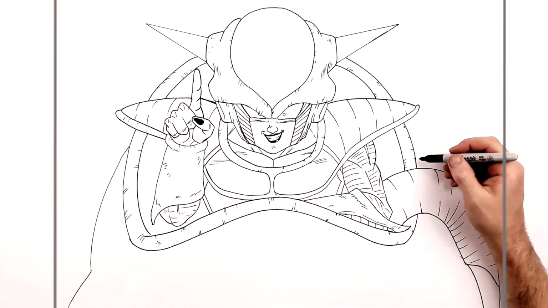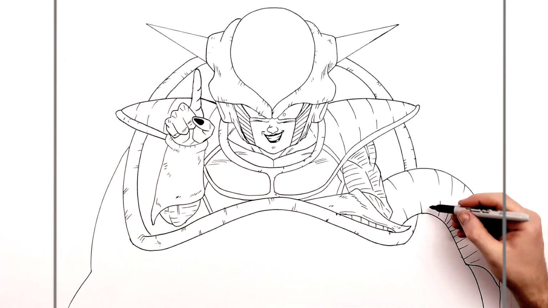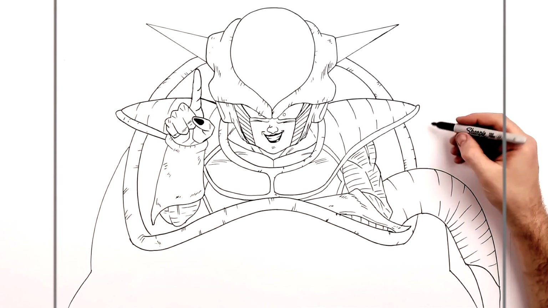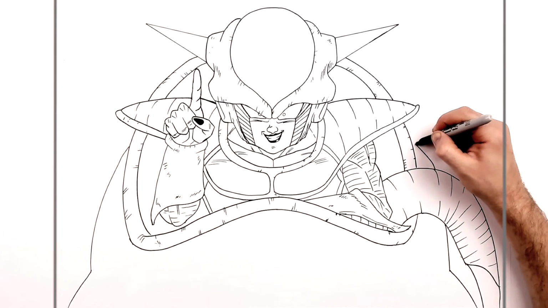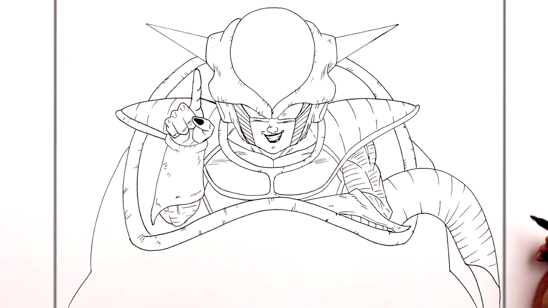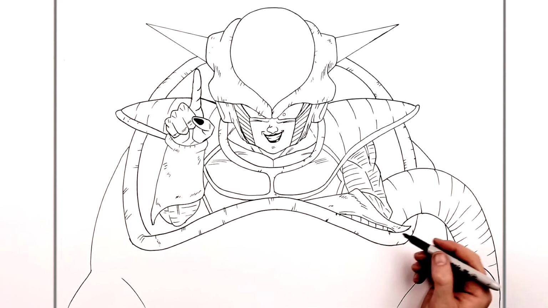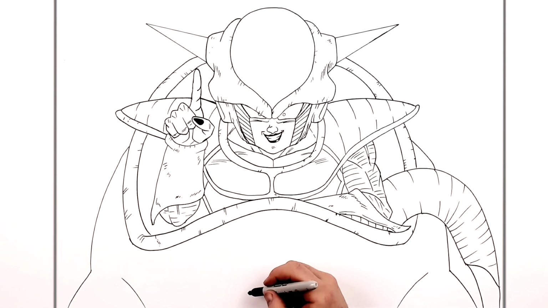Okay, and then the bottom of his chair bumps out this way, kind of steps out here. And how lazy is he that he went around in a chair, by the way. This goes down like so, up to there, and it's got a line here, and another one here, and then there's armor.